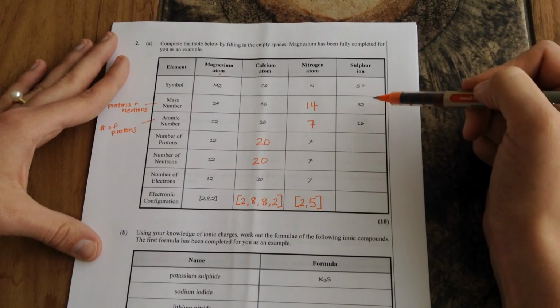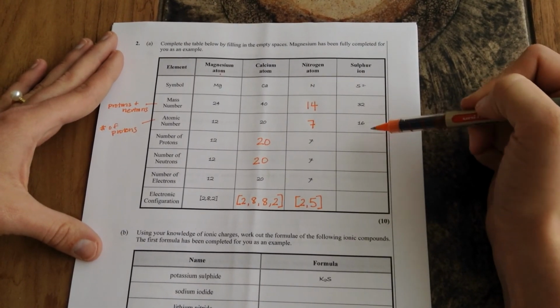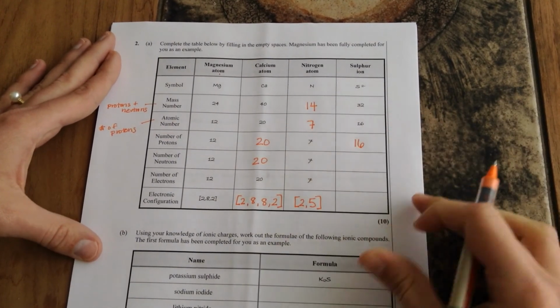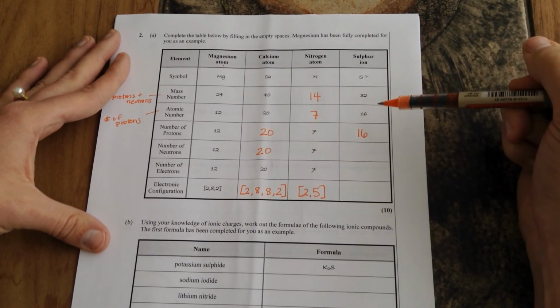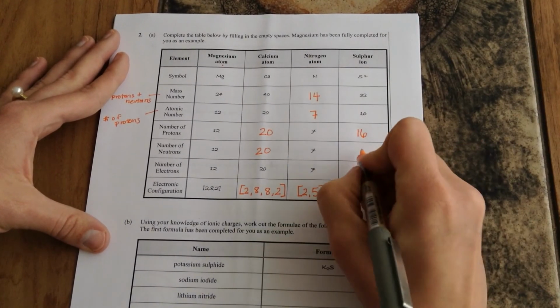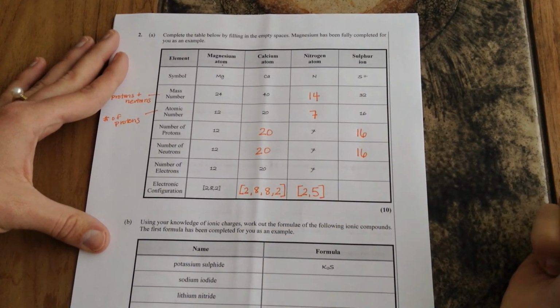Now a sulfur ion is just a little bit trickier because of that 2 minus charge. So again, we've got the mass number and the atomic number, and remember, the atomic number and the number of protons are exactly the same, so 16 protons. We take the mass number minus the atomic number to find the number of neutrons. 32 minus 16 means that we have 16 neutrons.